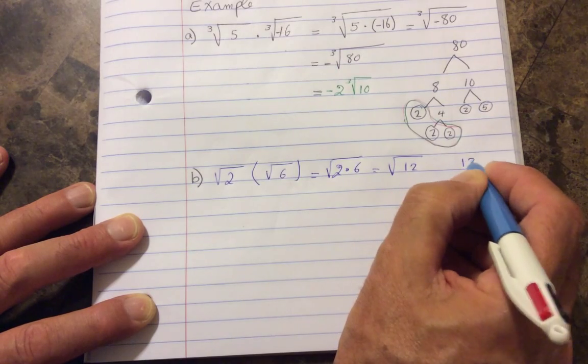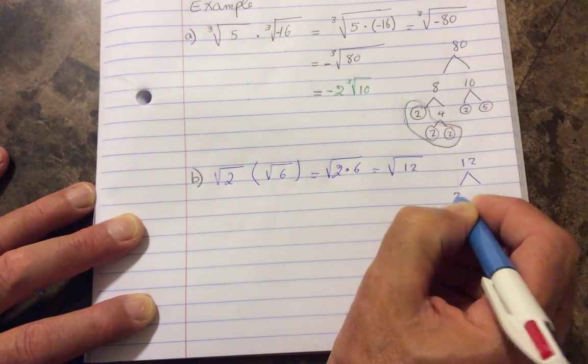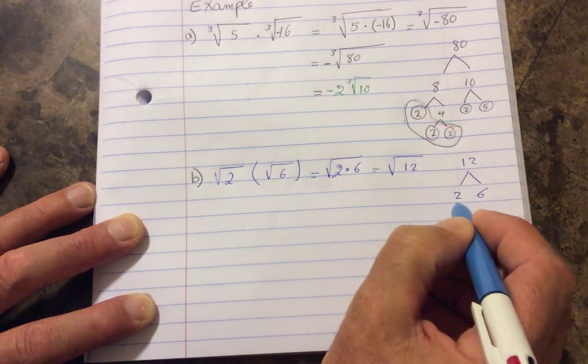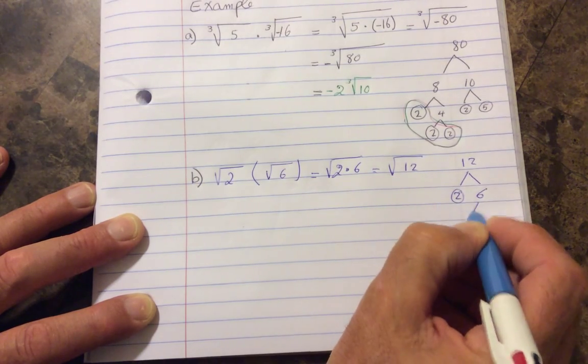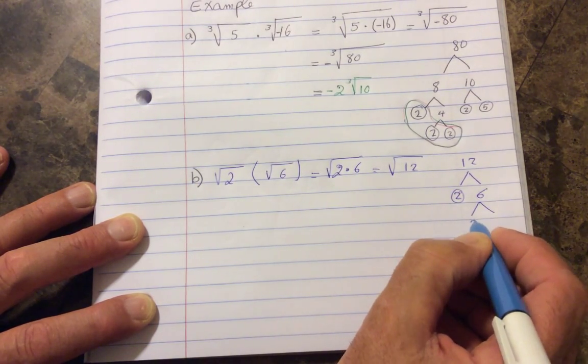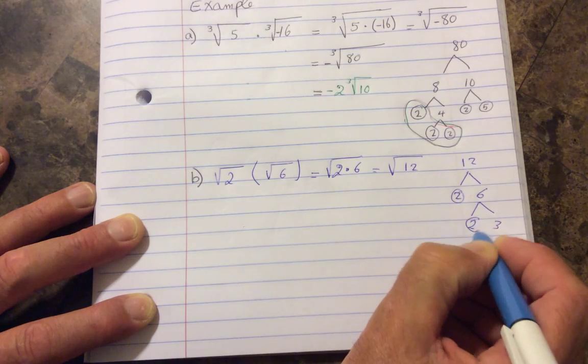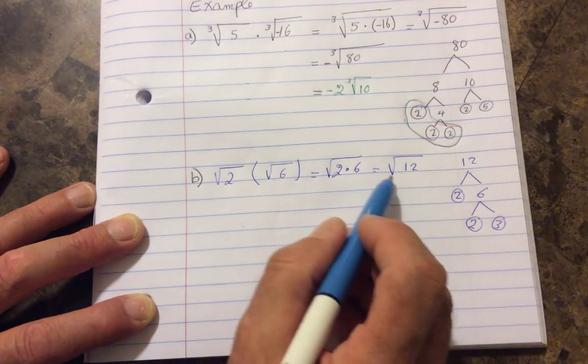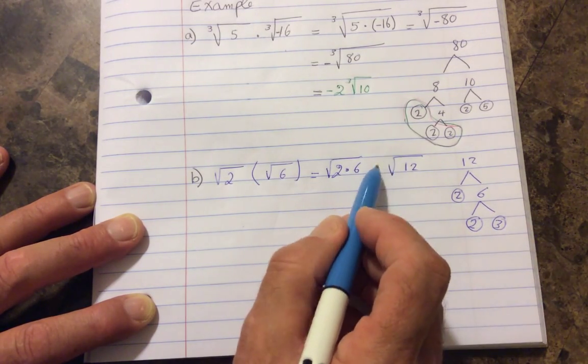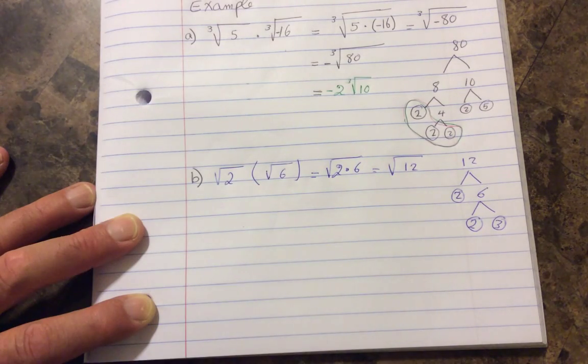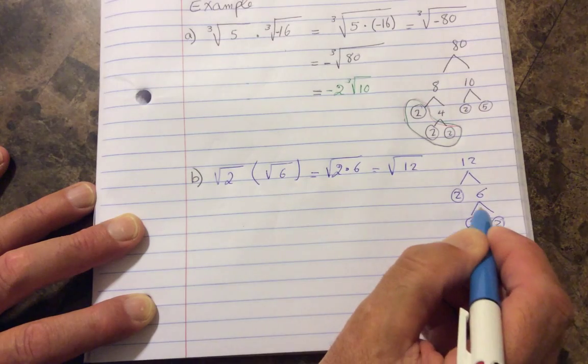We know that 12 can be factored into 2 times 6. 2 is prime, 6 is not, but 6 can be factored one more time into 2 times 3. 2 is prime, 3 is prime. This time we're doing a square root. There is an invisible 2 here, so we want to group them into groups of 2.